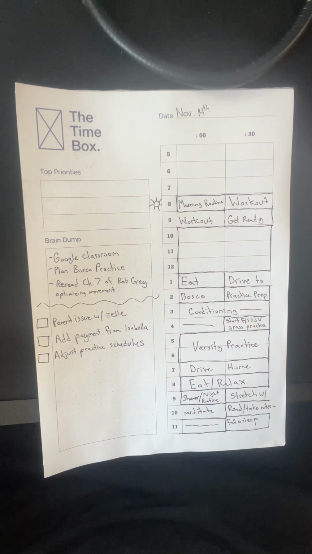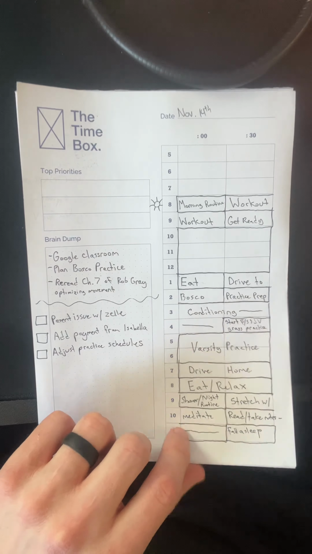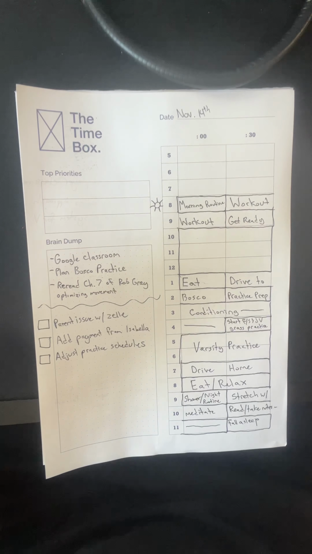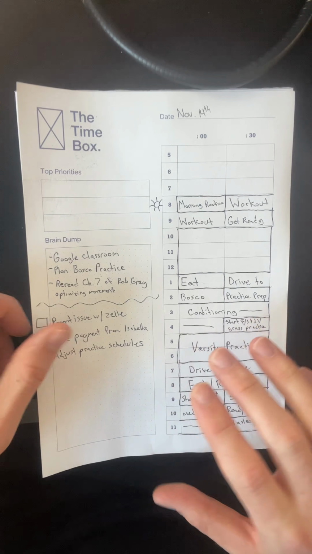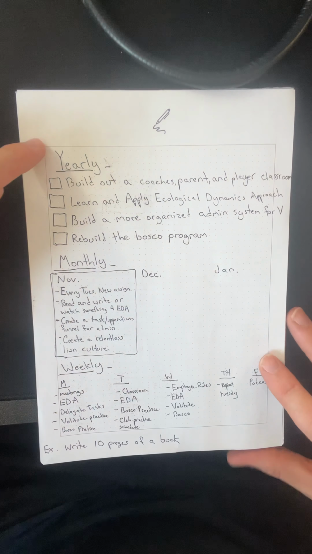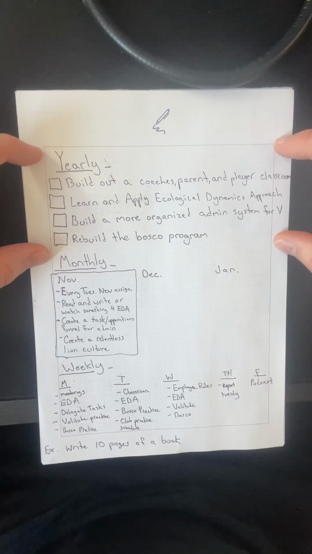You don't have to go this deep, but if you wanted to, I would suggest using, first of all, this is the time box. You can buy these on Amazon. I also made one for you guys that I'll share at the end of this, but here's what I do. I use the back of these, and I'll write out big yearly goals, something that I want to get done this year.